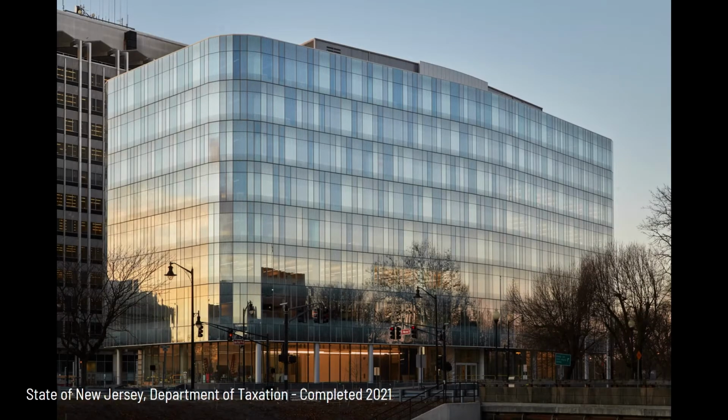Fast forward a couple years after that, and I'm working on this project, which finally did get built: the Department of Taxation for the state of New Jersey, up the river in Trenton. We ended up using the Dynamo skills and the Python skills that I developed on those previous projects to realize this curtain wall facade and dynamically generate something that would have been really hard to do with our traditional tools. I'm going to go into more detail about how this project developed at the end of the presentation, but that was my journey.